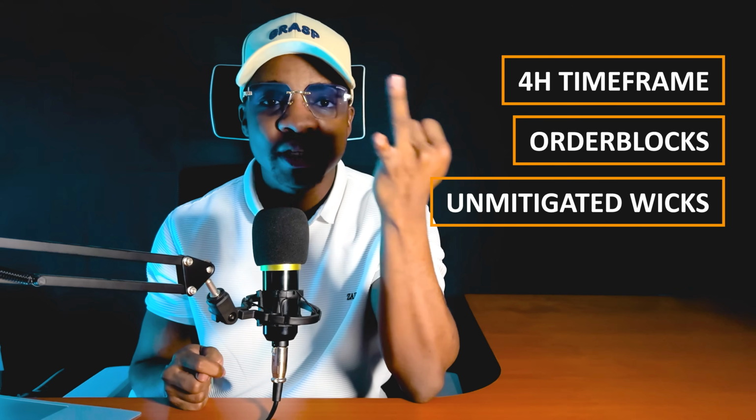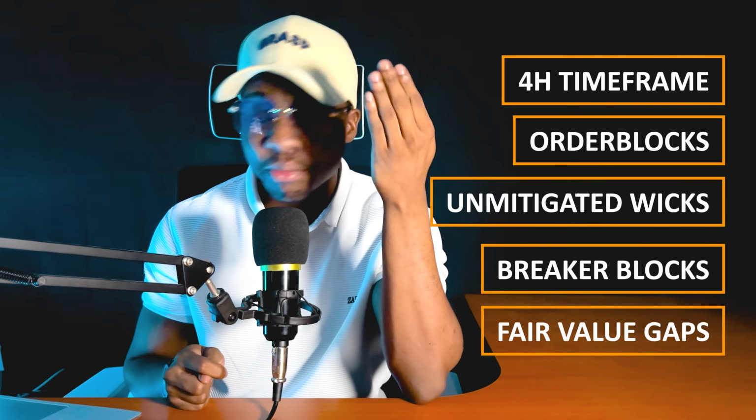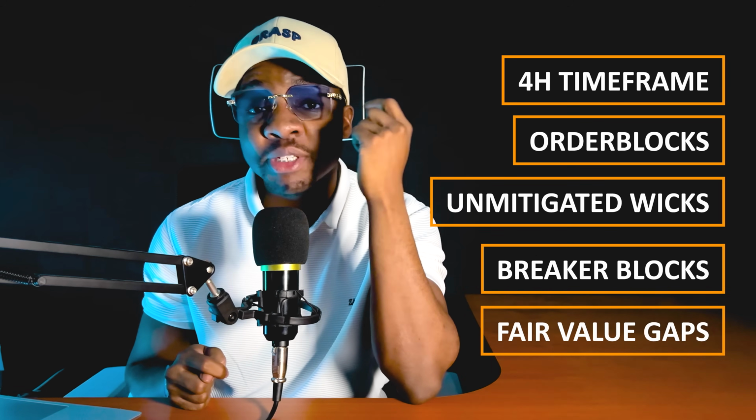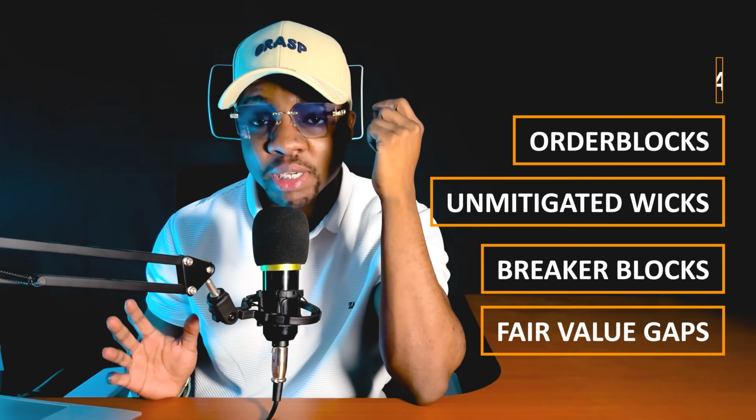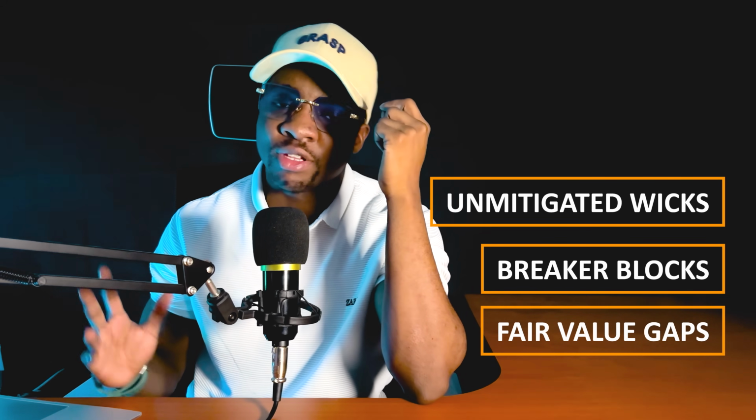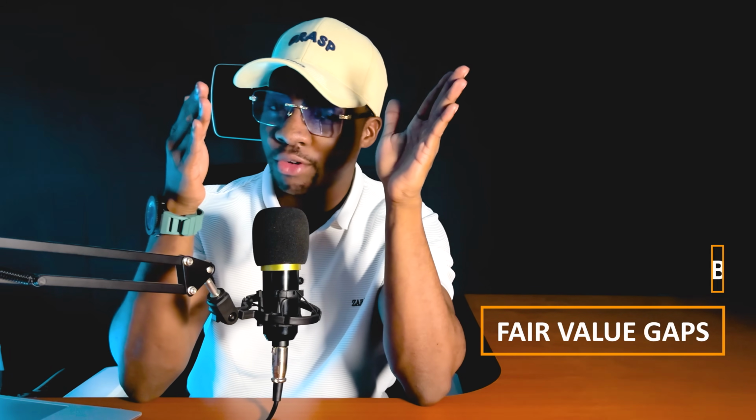Start on the 4-hour time frame. That should be your main higher time frame bias. Look for points of interest like order blocks, unmitigated wicks, breaker blocks, fair value gaps. If price taps into the 4-hour point of interest, you then drop to the 15-minute and then confirm entry on the 5-minute. But that is optional.